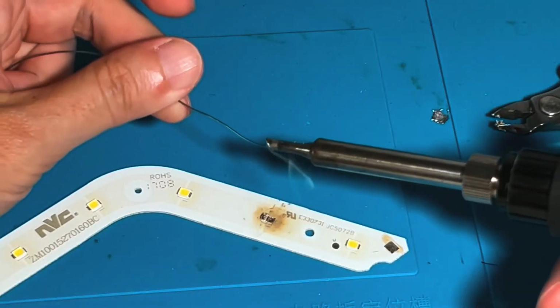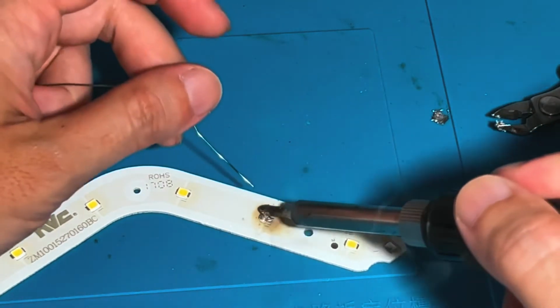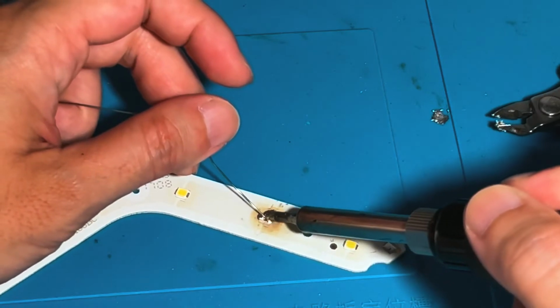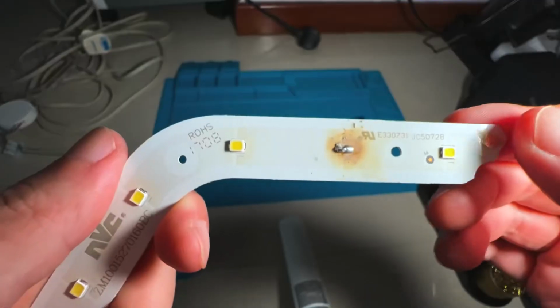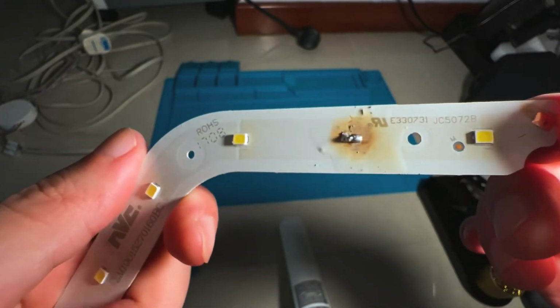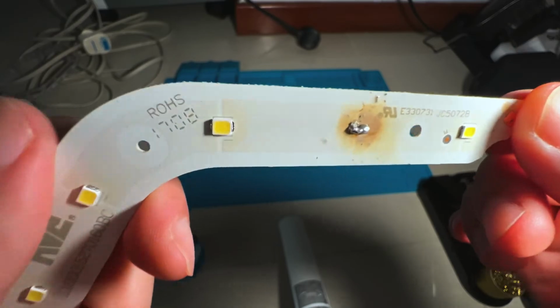With the faulty LED removed, now we can bridge the two contacts using solder. It is not the best work, but I think it should hold.